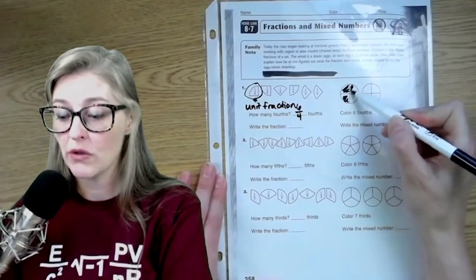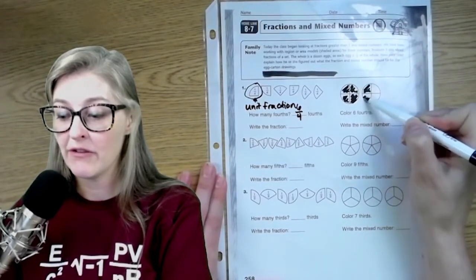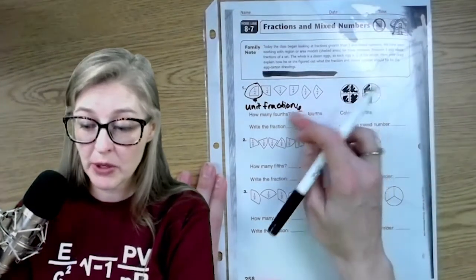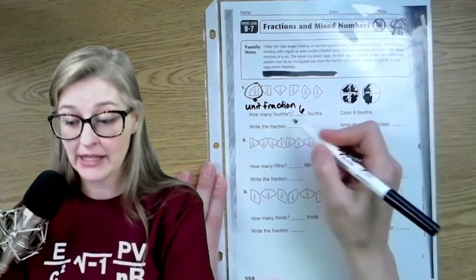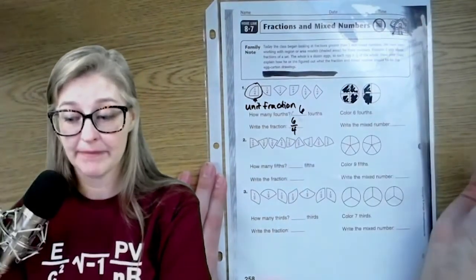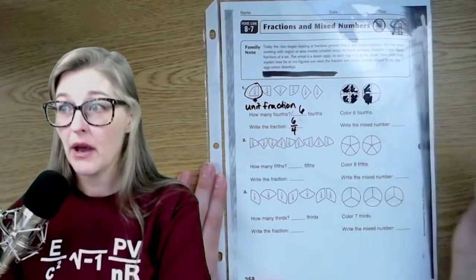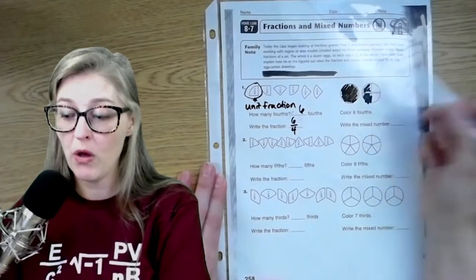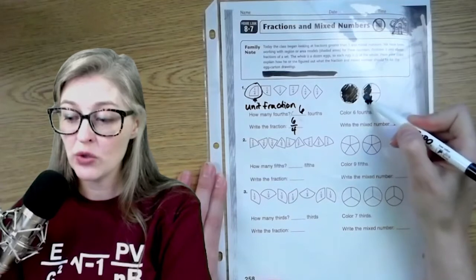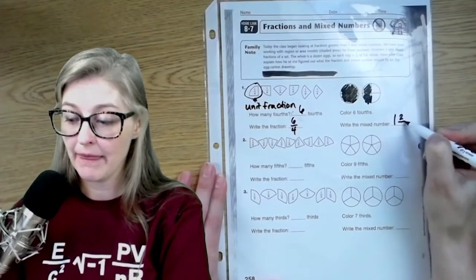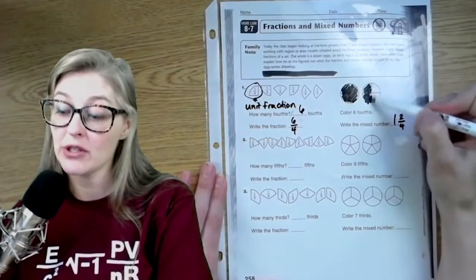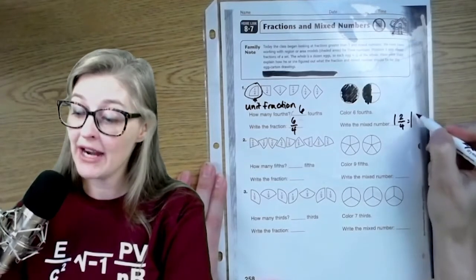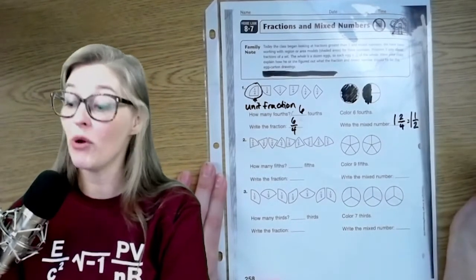Now here I ended up with 6/4. 1, 2, 3, 4, 5, 6. So I had how many? Oh, I suppose I got ahead of myself there. There were 6, which means 6/4. Here I still have 6/4, but when I write it as a mixed number, I see I have 1 whole and I have 2/4 left. Now, if you wanted to be extra smart and point out that this is a half, you could write the equivalent fraction 1/2. They are both accurate.